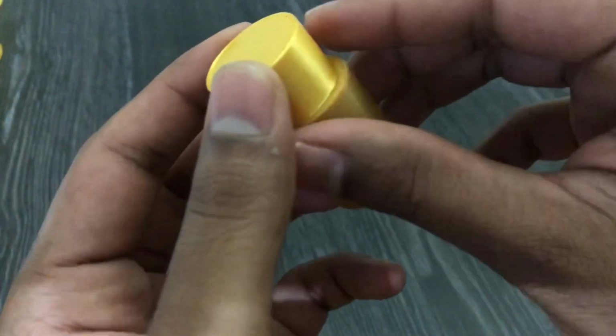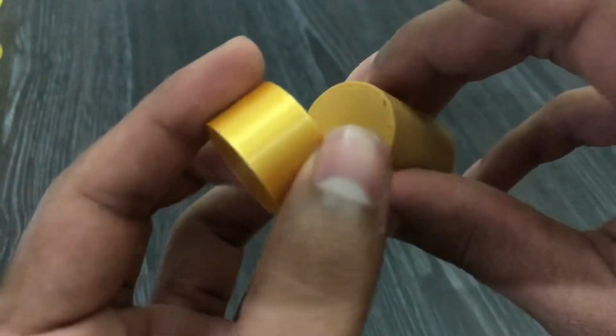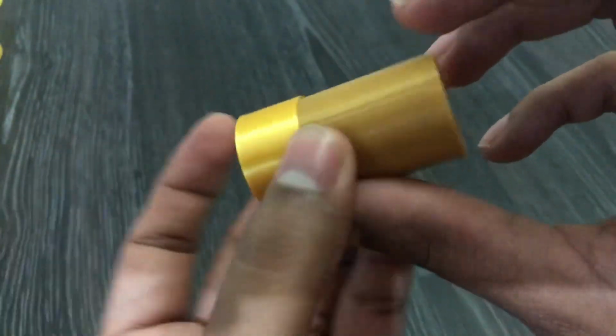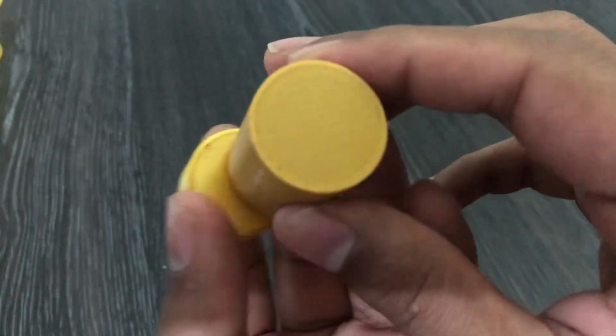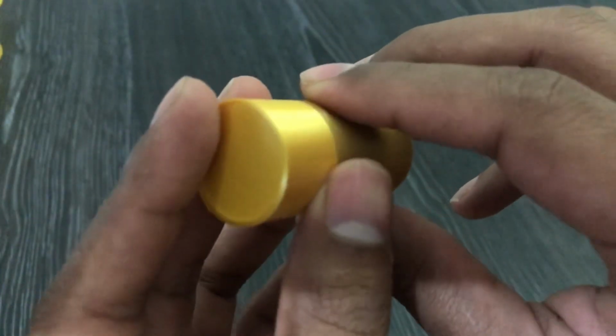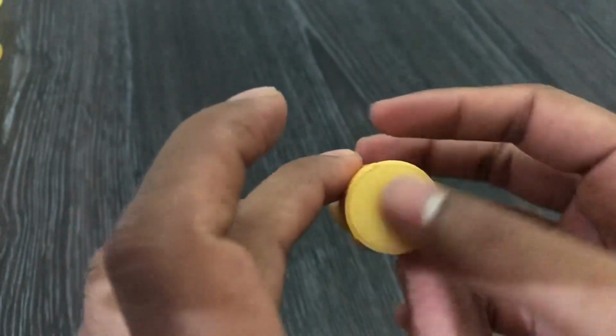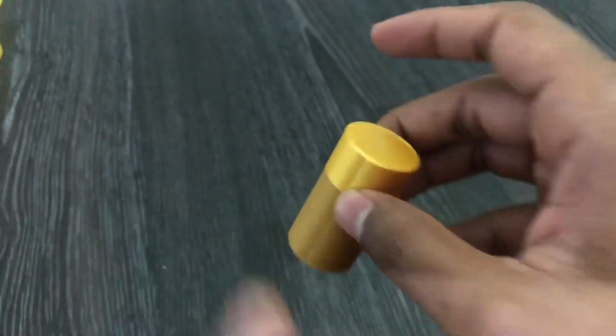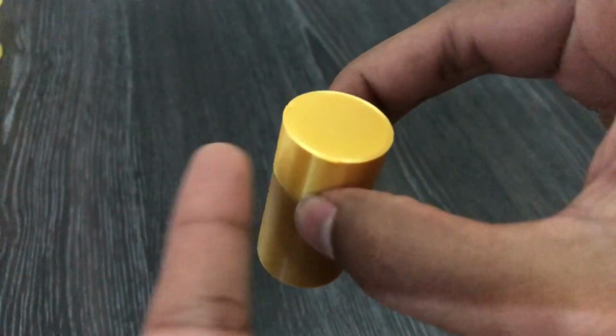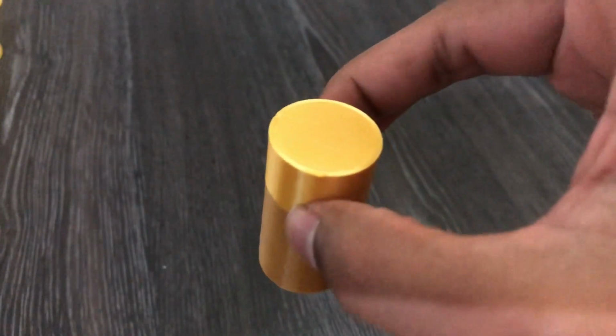In the middle, we have the same circle, same size, and below, we have the same circle, same size. So we can say that we have a uniform cross-section when we cut horizontally.